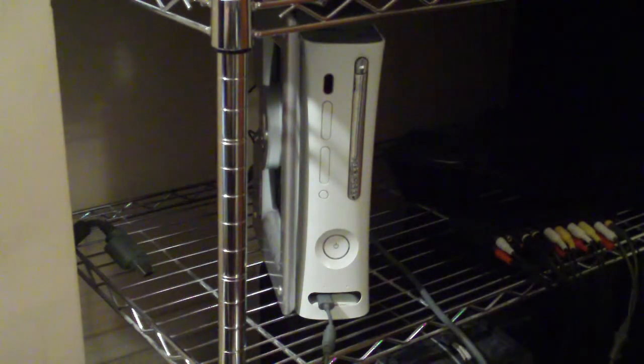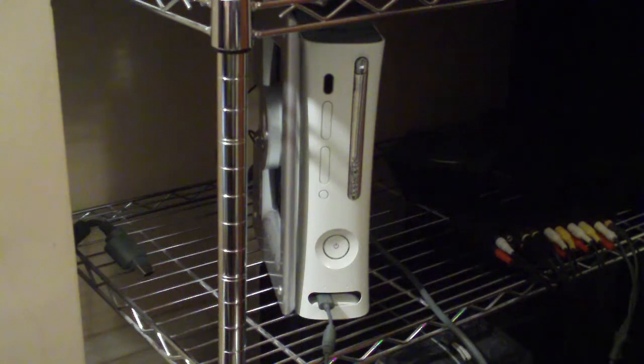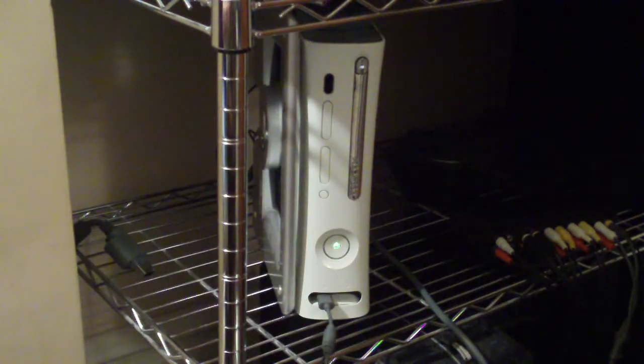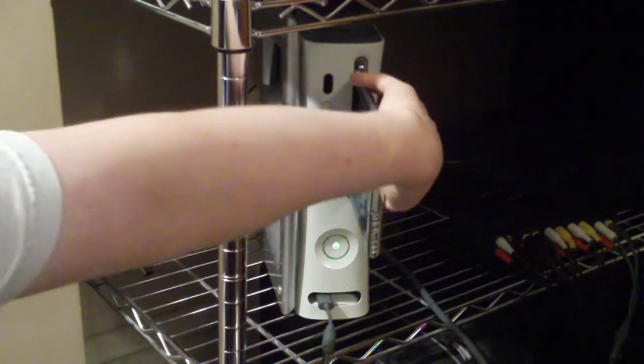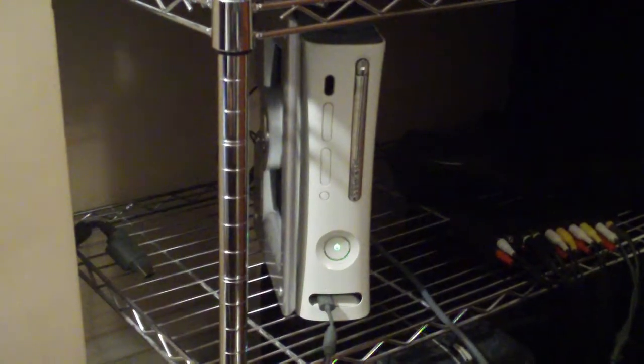Since I'm using an American Xbox 360, so I can get that nice widescreen like in the last video, I have to use my American version disc here. And all we have to do here is just pop open the system. Put the disc in. You're going to hear the system coming up in the background, although the volume's not all that high.